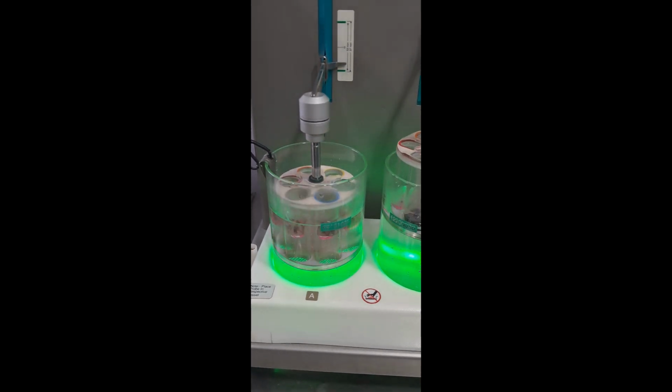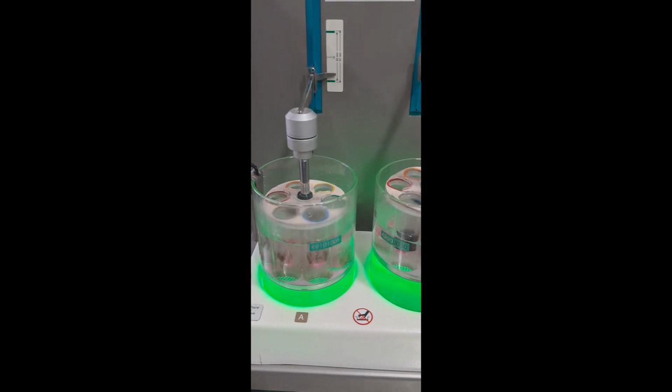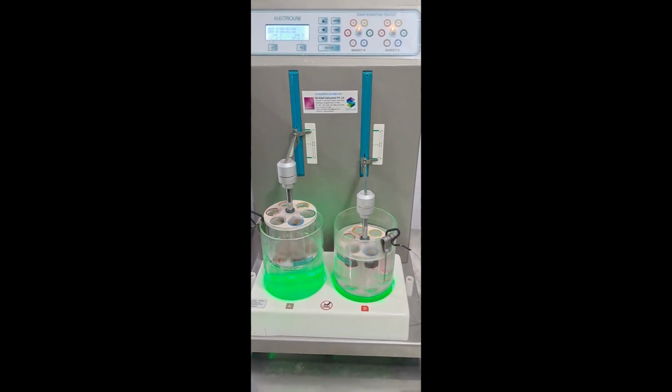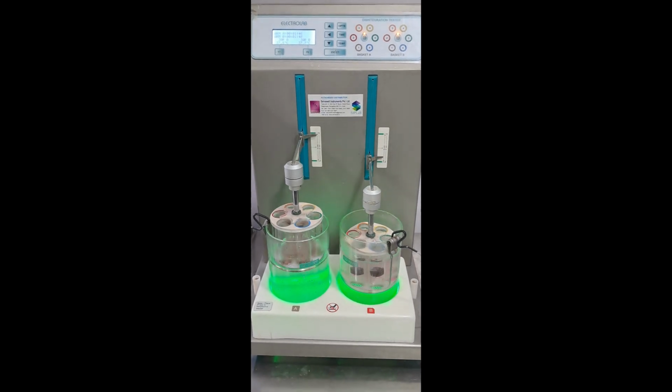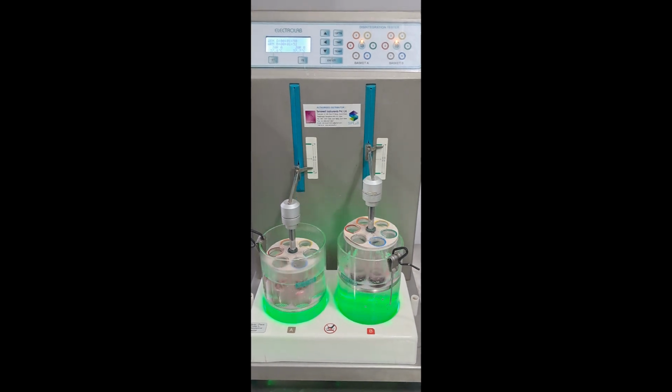2. Temperature control and uniformity. Bath fluid must be within plus or minus 2 degrees Celsius of 37 degrees Celsius throughout the test. Use stirring or circulation in the water jacket to avoid hot or cool spots. Calibrate your thermometer or RTD probe regularly.